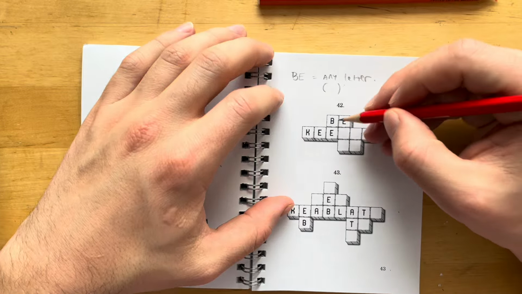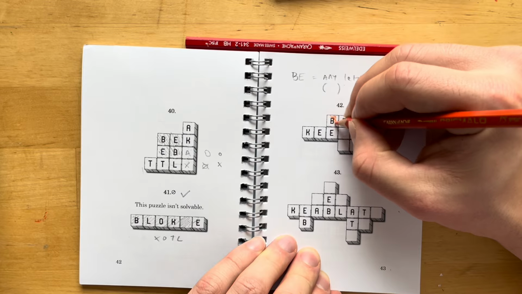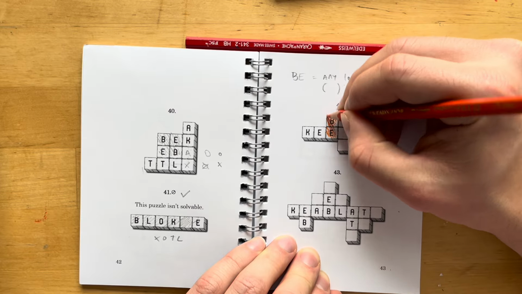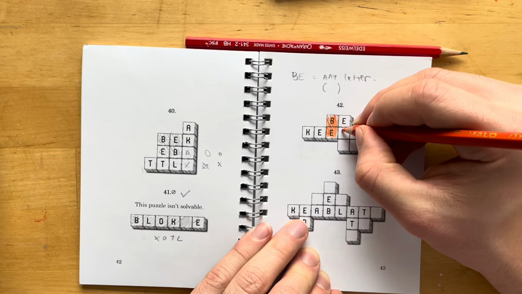Okay, I think this is like this. We mark this first BE, and this allows us to create a B here.